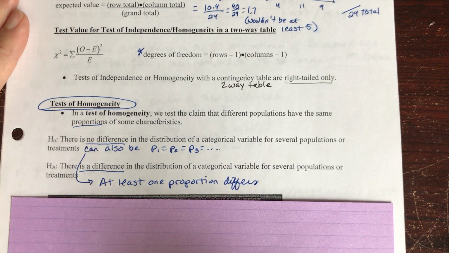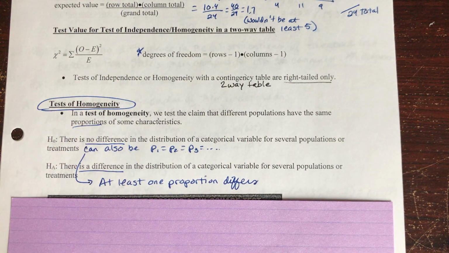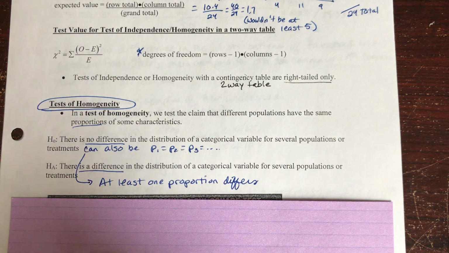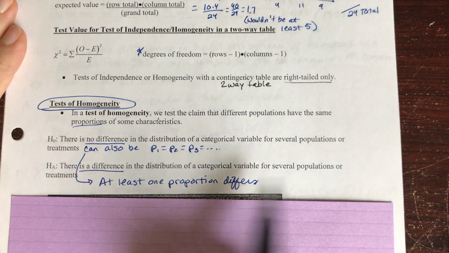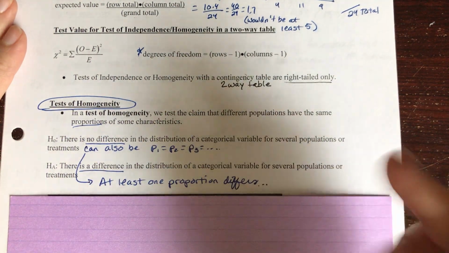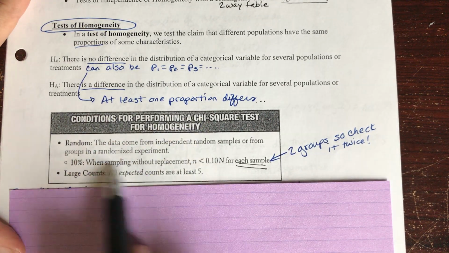We're not trying to figure out where the difference lies. We're just saying, is there a difference or is there not a difference? Not which one, Lenape, Shawnee, Cherokee. It's just, are they all equal to each other, or is at least one different from the others? Okay. With this, you have your conditions, all right?